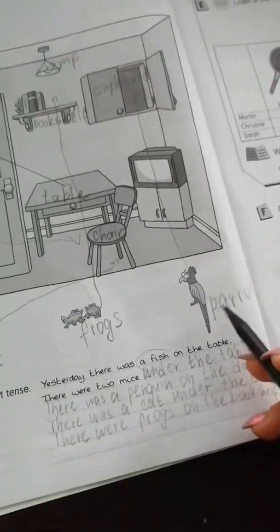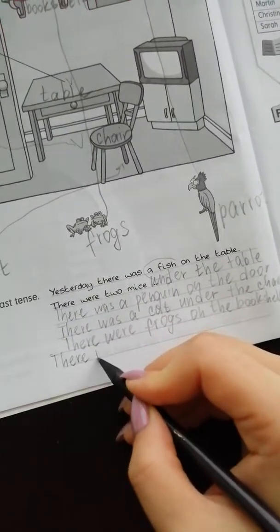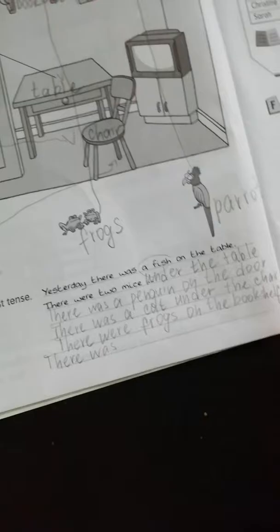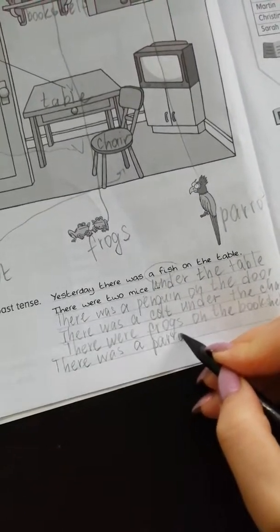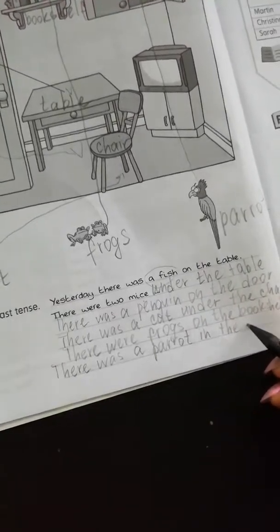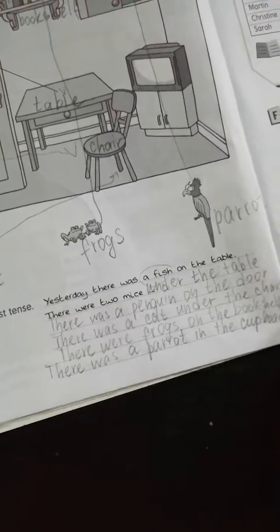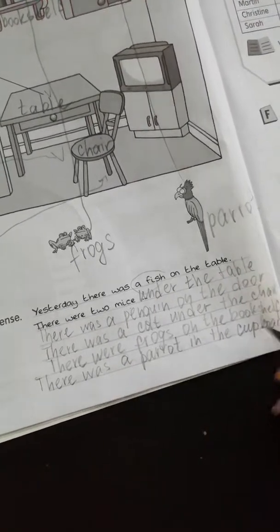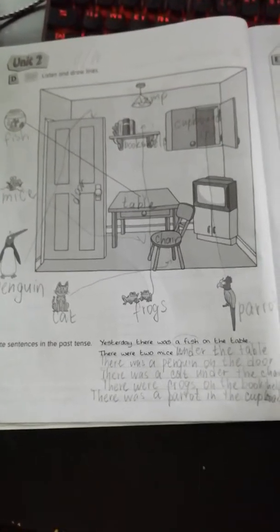There was a parrot in the cupboard. There was a parrot in the cupboard. So that's it. We have done the exercise.